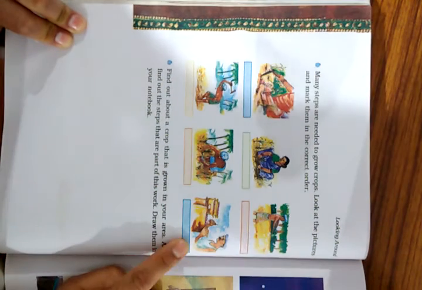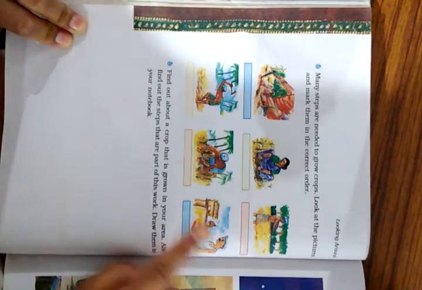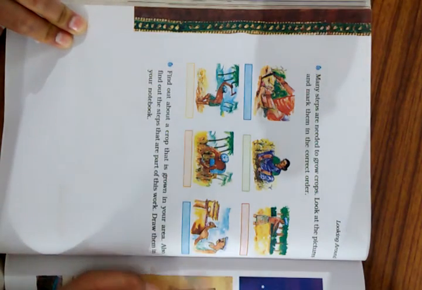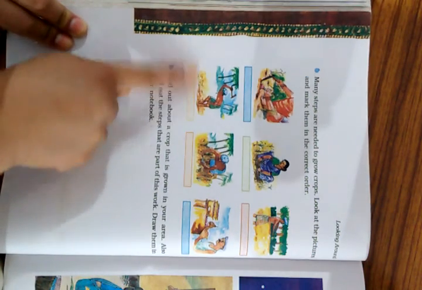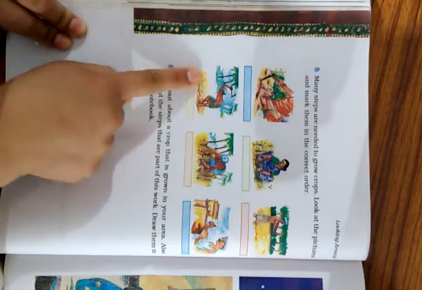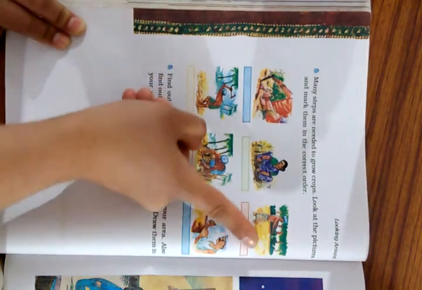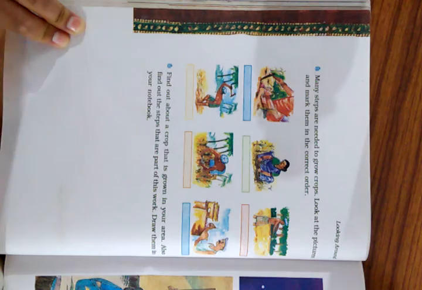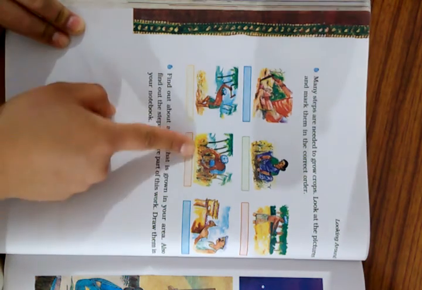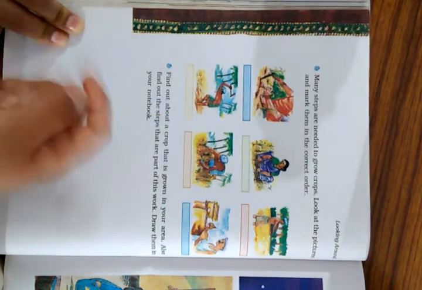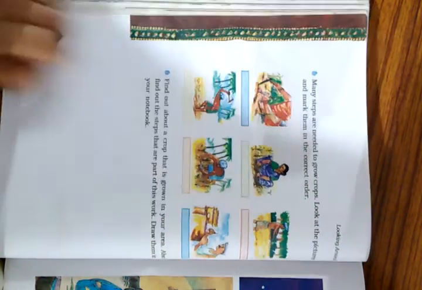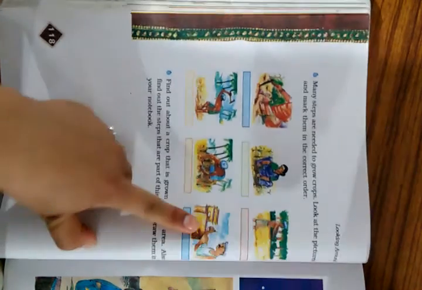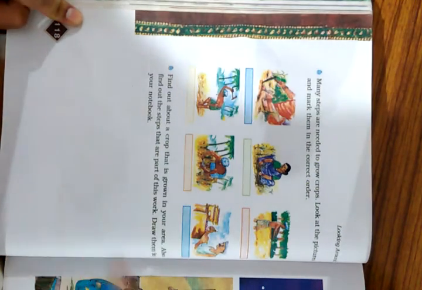You have to look at the pictures and mark them in order. Which is the first one, you write first. Which is the second one, you write second. The first is digging the soil and making it soft and loose, then you sow the seeds, and after that you remove the weeds, then you take out the crop, and you sell it. So according to the steps, you write 1, 2, 3, 4 and so on.